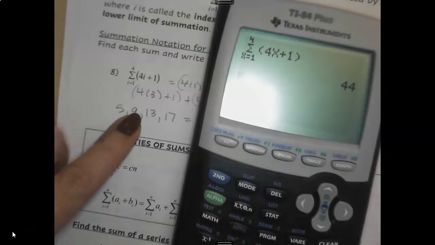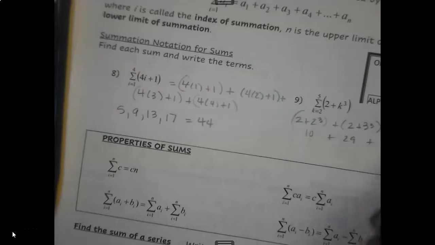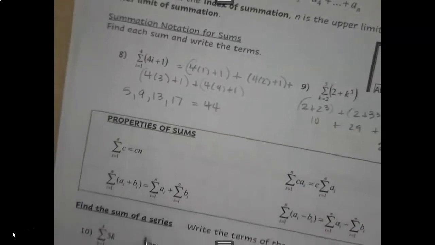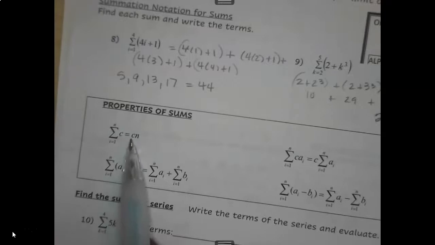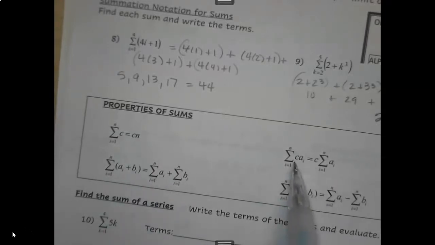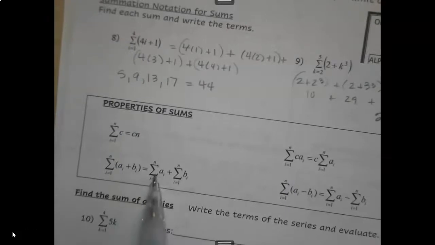Sometimes with these shorter ones, it's actually easier just to do the calculation without going to your summation. There are some properties you can use if you're just summing a constant. It's just going to be Cn. If you've got a constant times a term, you can pull your constant out front. You can separate those, whether you're adding or subtracting.